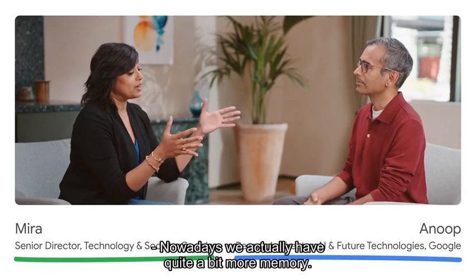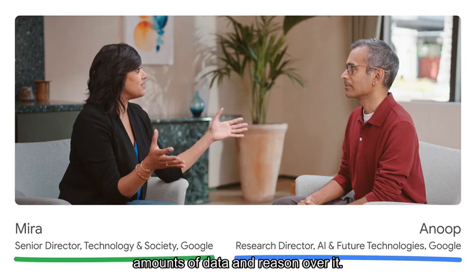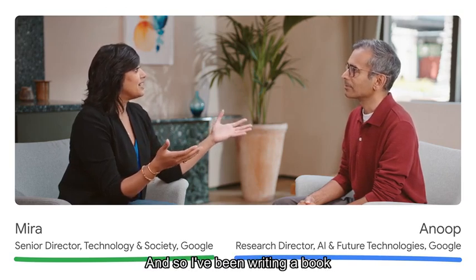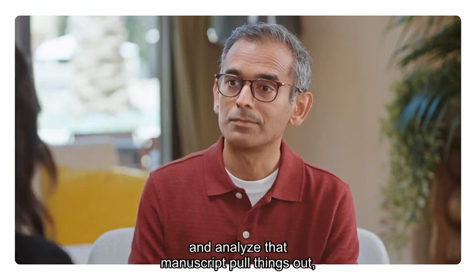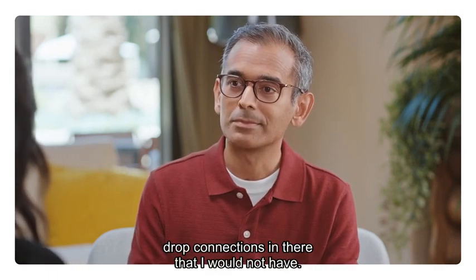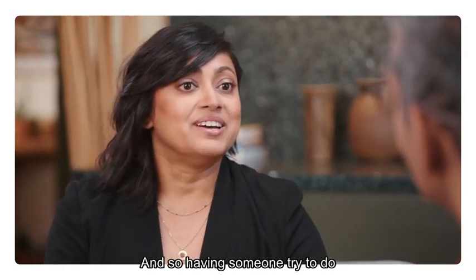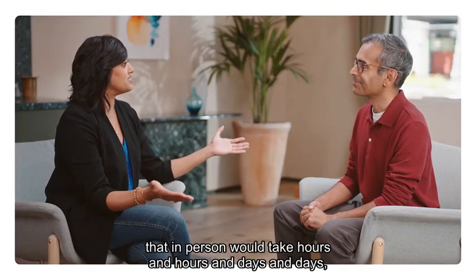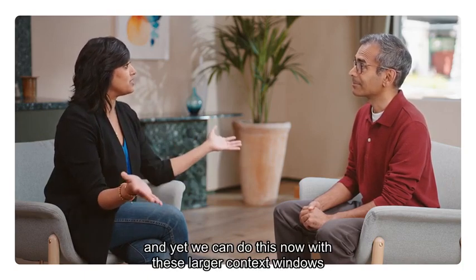Nowadays, we actually have quite a bit more memory. And what that lets you do is put in large amounts of data and reason over it. I've been writing a book, and I tend to put my manuscript through AI. I have it critique and analyze that manuscript, pull things out, and draw connections that I would not have. It's a 300-page manuscript, and having someone try to do that in person would take hours and hours and days. Yet we can do this now with these larger context windows and these AI systems.